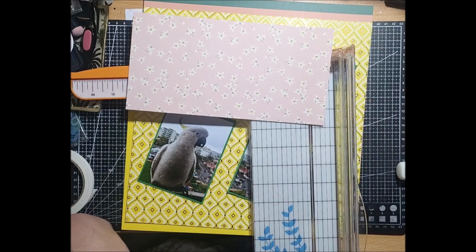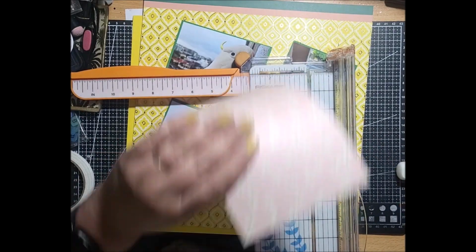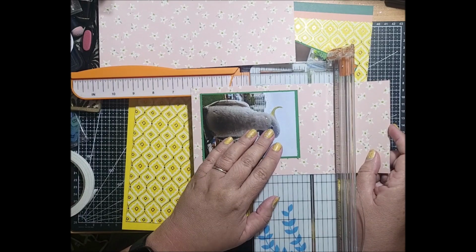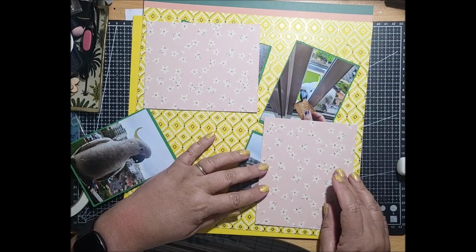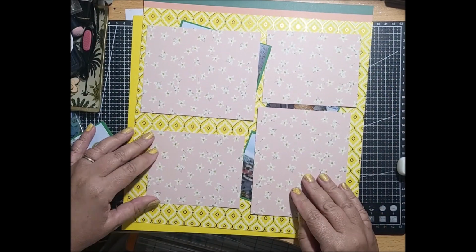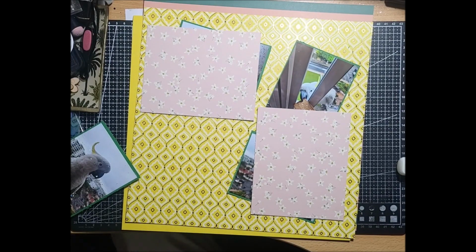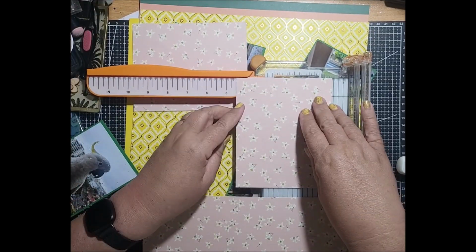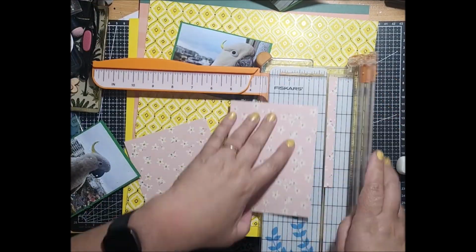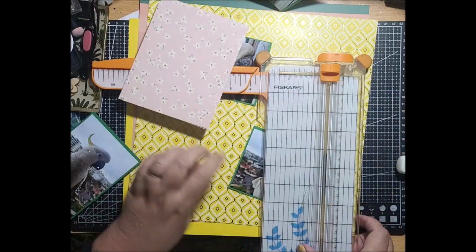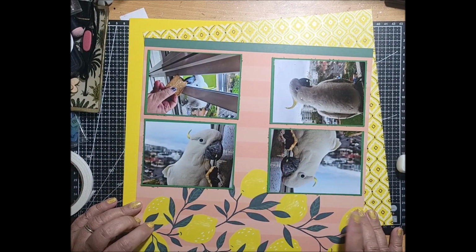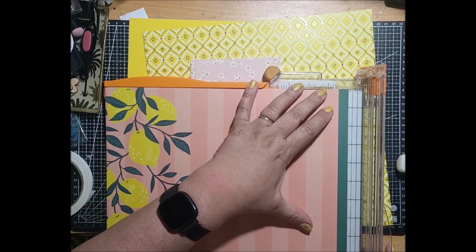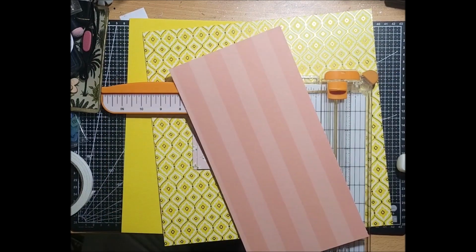Now this is a tricky layout. I'm not going to lie, it took a lot of fiddling and a lot of thinking and rethinking and replanning. Basically what I'm doing is trying a grid style with a turn in the center and some split photos. I needed to cut these panels, which are the bases of my photos, and they end up needing to be 6 by 4.5, I think it was. I think it was 6 1/4 by 4.5.